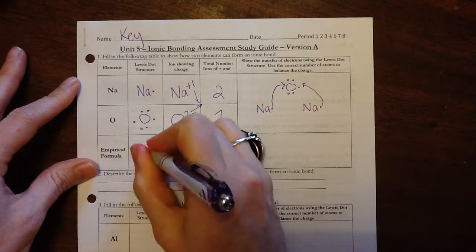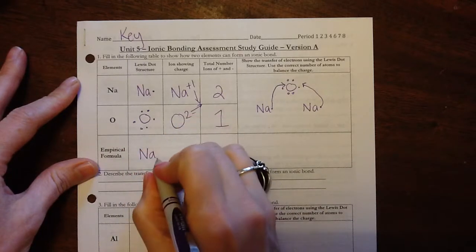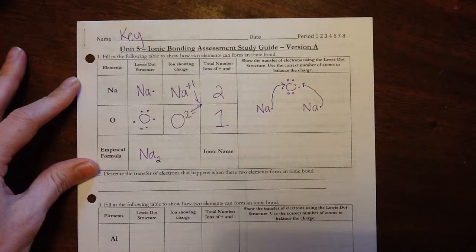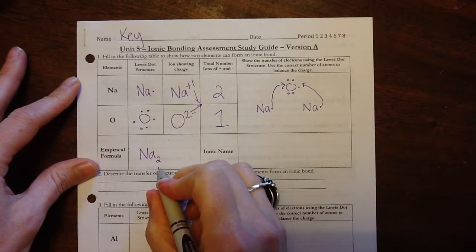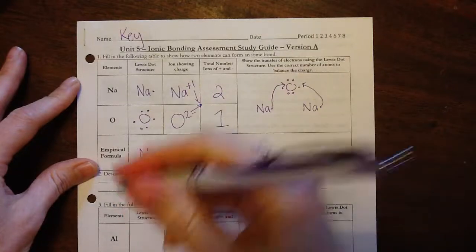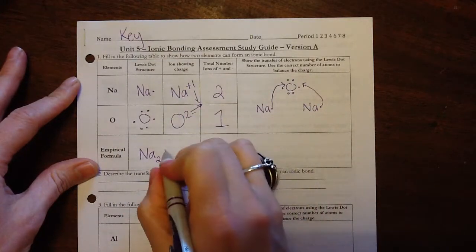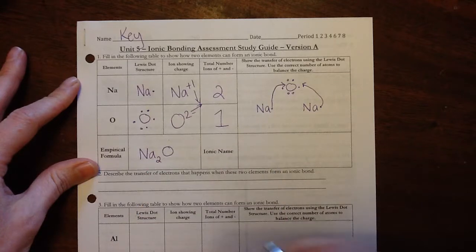The empirical formula is just the symbols with numbers down below indicating how many there are. So that is a subscript down below. Remember, sub meaning like submarine, sub is down below. Superscripts are these numbers up here where we have the number above. And then we have 1 oxygen.